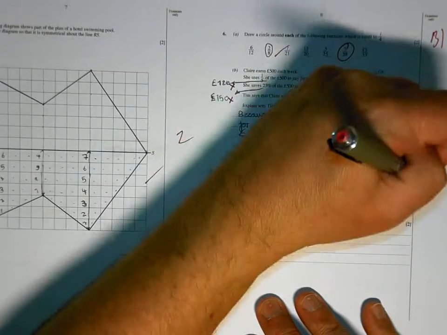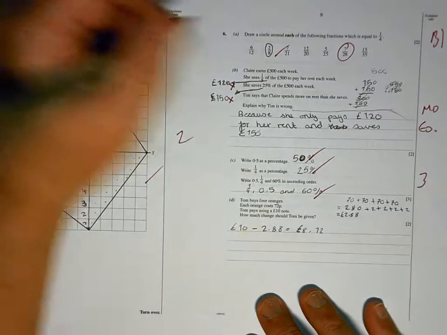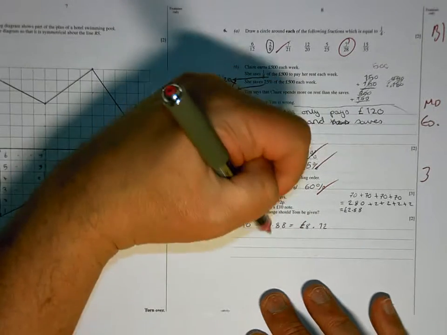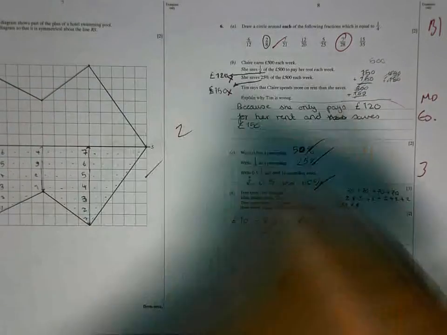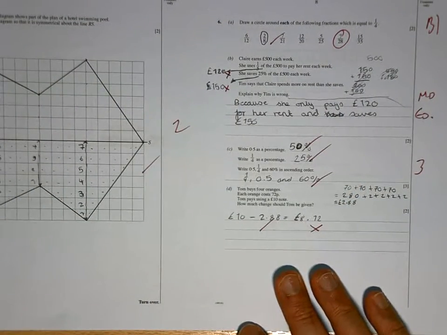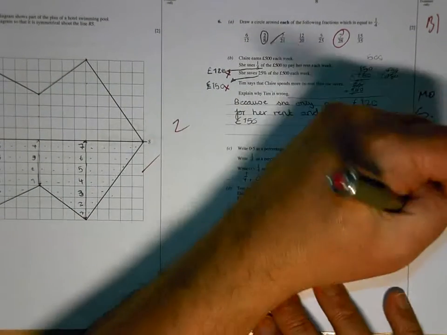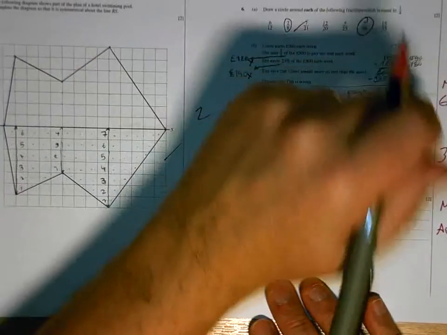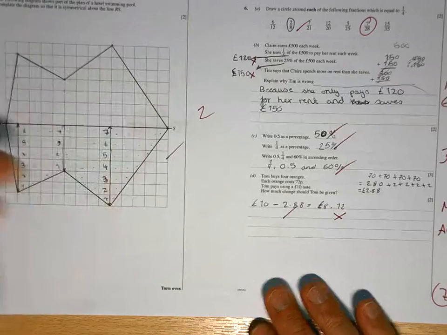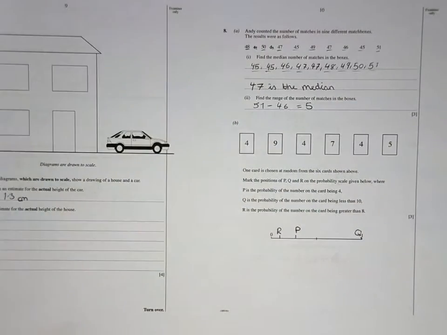That's right, that's right, that's right. Good. 288 is correct, but when you take £2.88 from £10, you don't get £8.72. So 1 mark there. 2, 3, 6, 7 for the page.